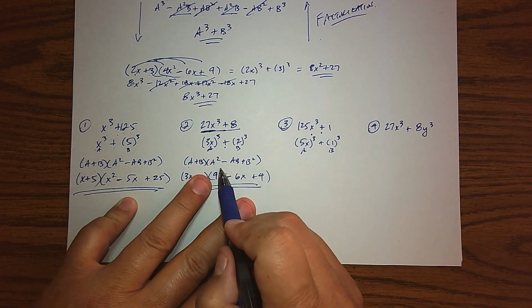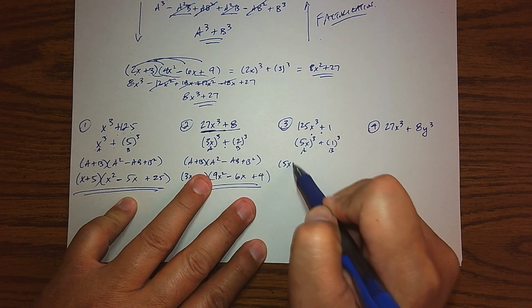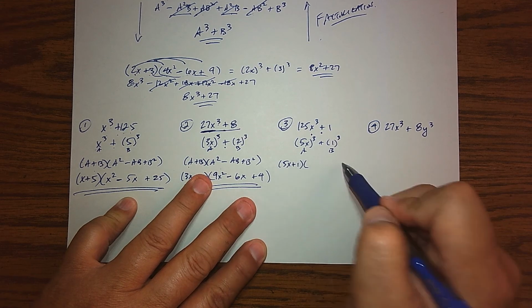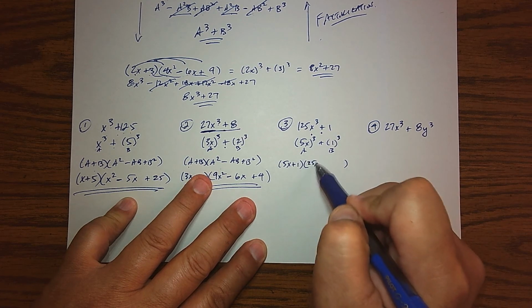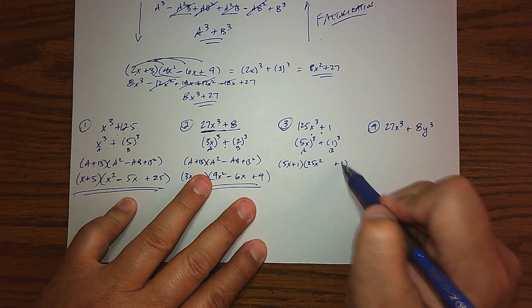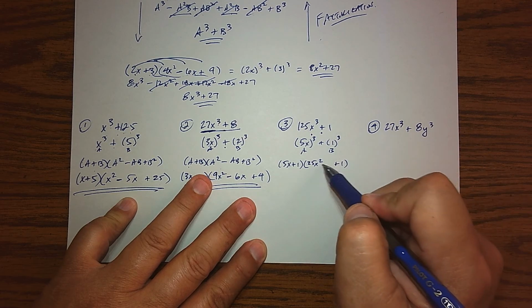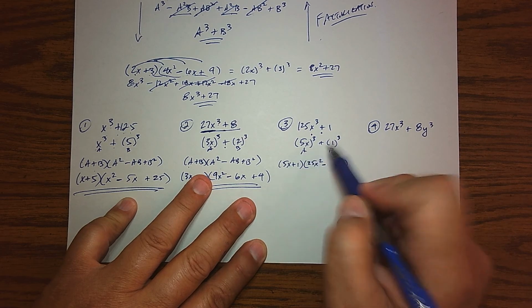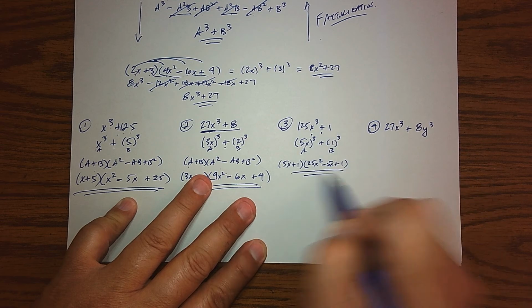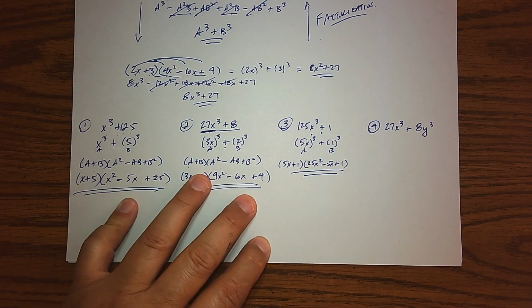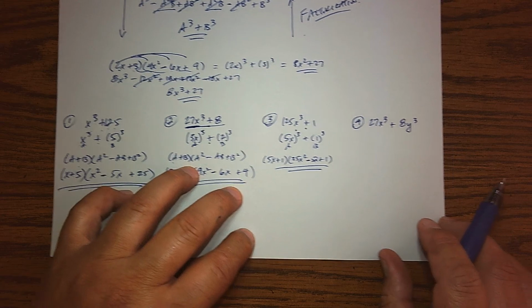So here's the formula. We have 5x plus 1. We're going to take the 5x and we're going to square it. That gives us 25x squared. We're going to take the 1 and we're going to square it. It gives us 1. And then we're going to subtract the product. Well, 5x times 1 is 5x. And so there's that one. Again, you can check by multiplying it together.